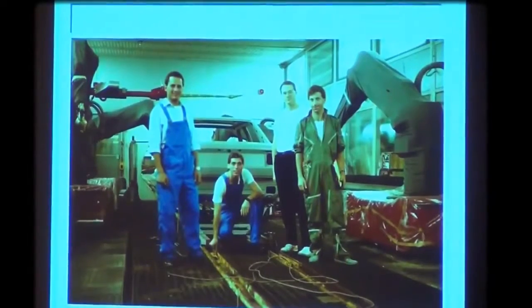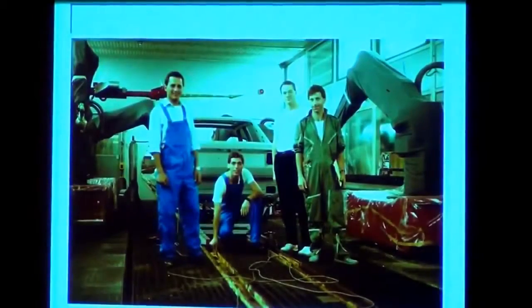This is a picture from several decades ago, and I'm still excited about these problems, but unfortunately I find that students, at least around me, but I believe it's a global phenomenon, look at manufacturing automation as the less sexy sibling of robotics.